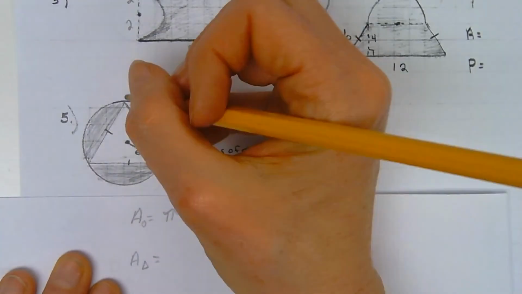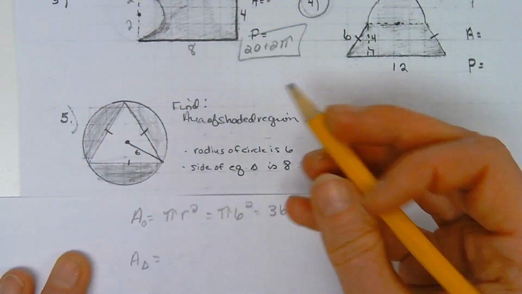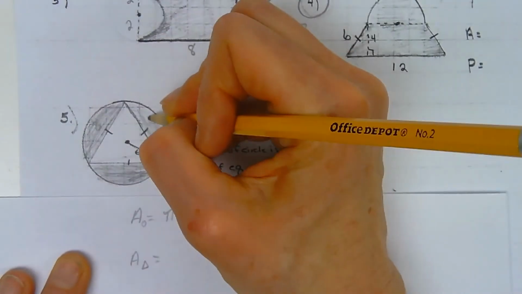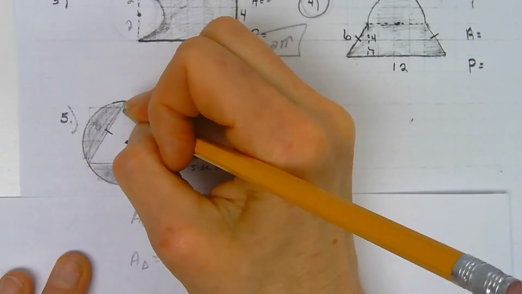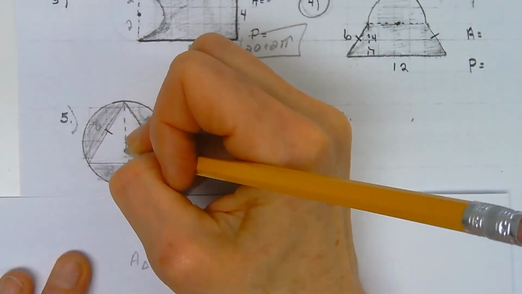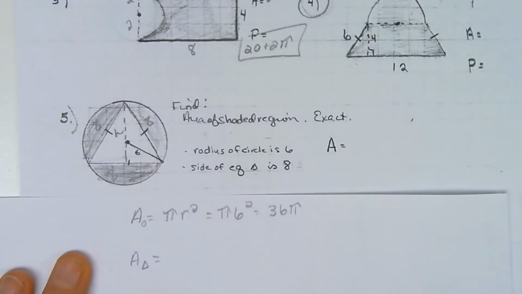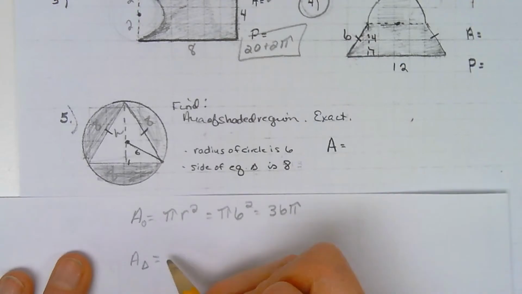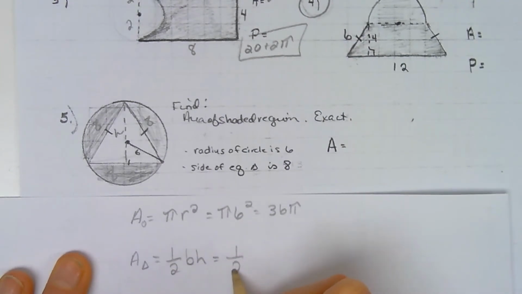Now the triangle, we'll have to find the area of, we know that the side of each side is 8. It's an equilateral triangle. So each side is 8. I'm going to drop my height down here and find it. There's one of 2 ways I could find it. Remember, area is 1/2 base times height. So I have 1/2 times the base, which is 8.